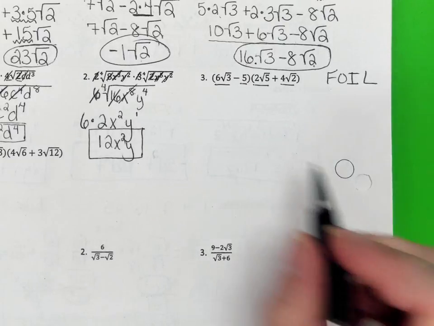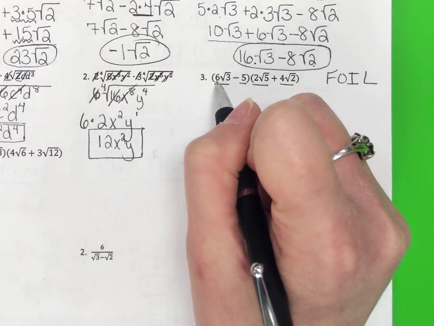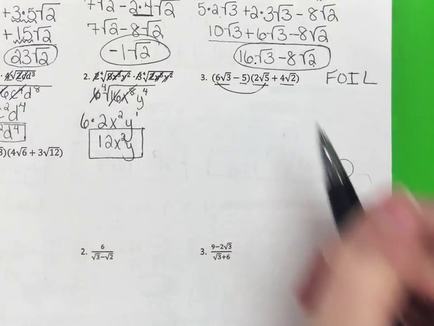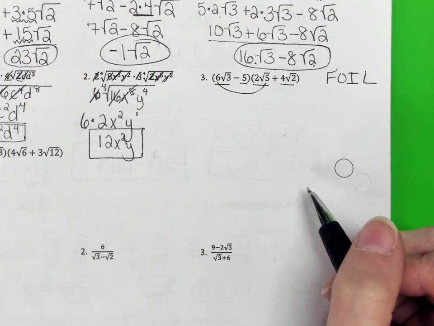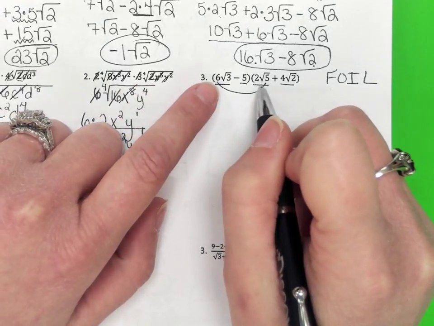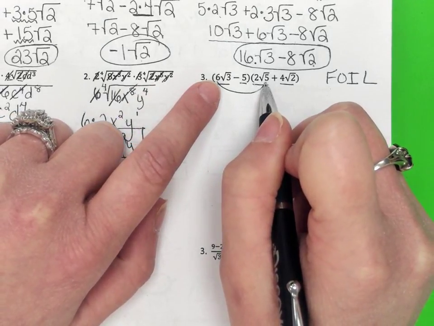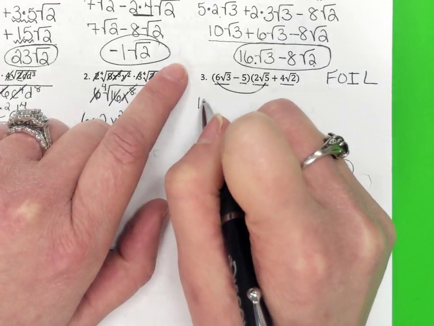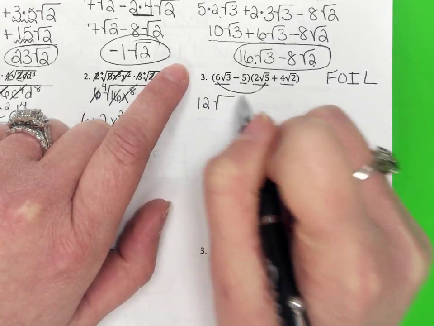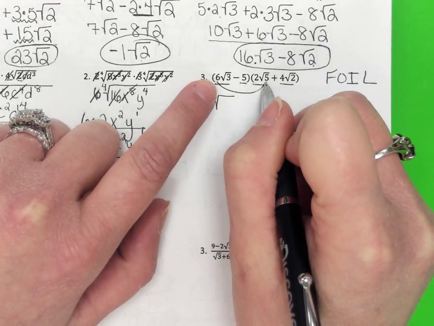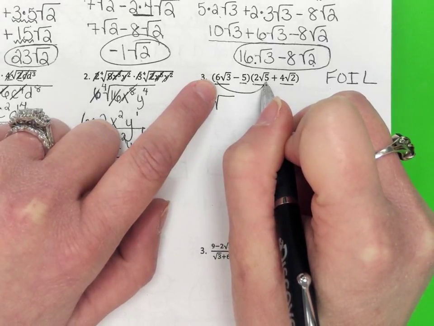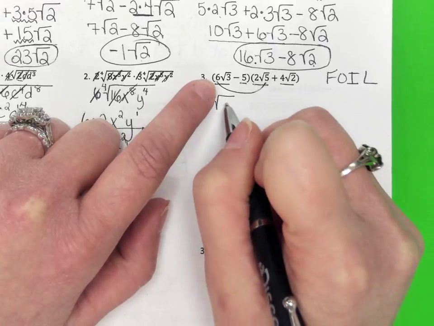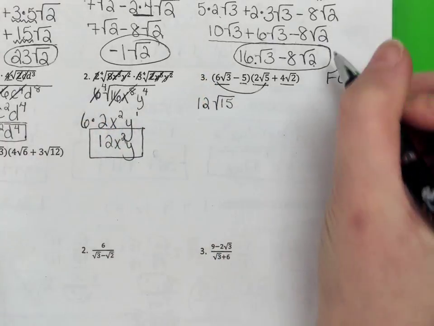Okay, what's your first? Yeah? Okay, guys, what two things? Don't look at anything else besides these two. What can you multiply between those? What's 2 times 6? 12. What else can you multiply between these two? What's 5 times 3? 15. There you go. All right, that's your first.